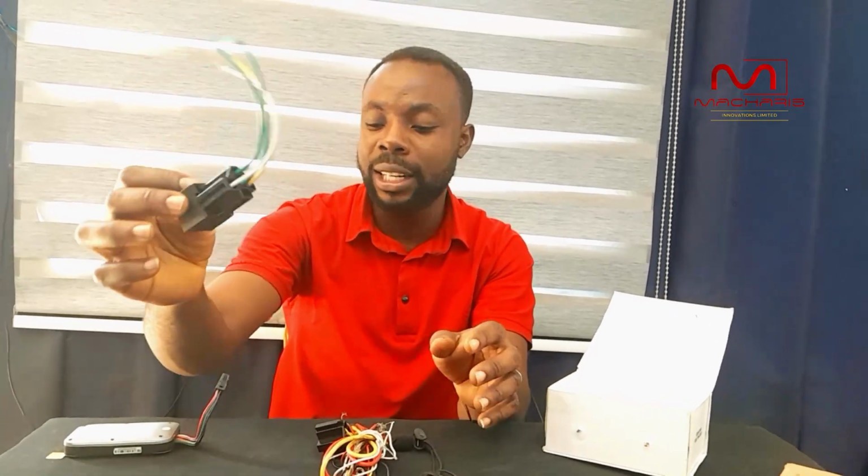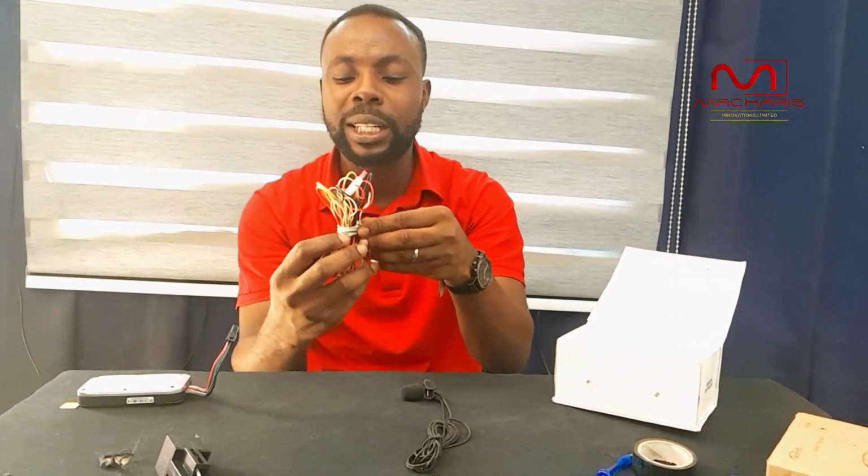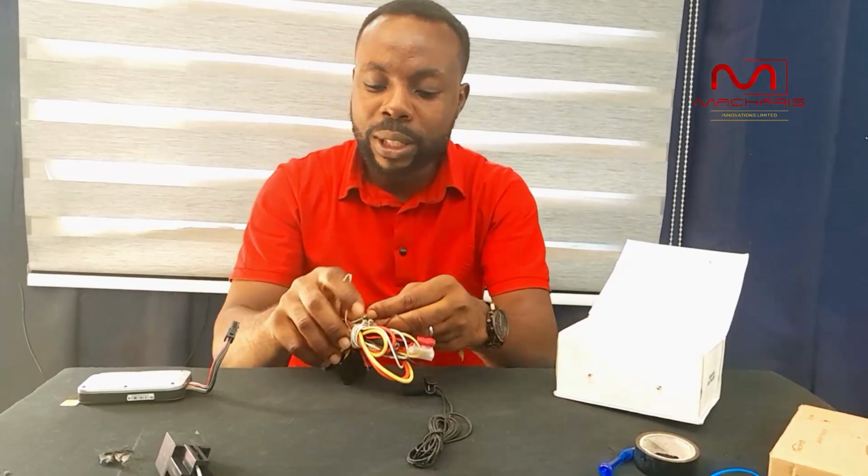I mean it. When we get to the car, we're going to do that practical for you. It's going to turn off the vehicle from anywhere. So now we have the relay. This is responsible for that. I'll show you how to connect the relay. So now these are the cables that come with it. Quickly, let's lose the cable and connect.